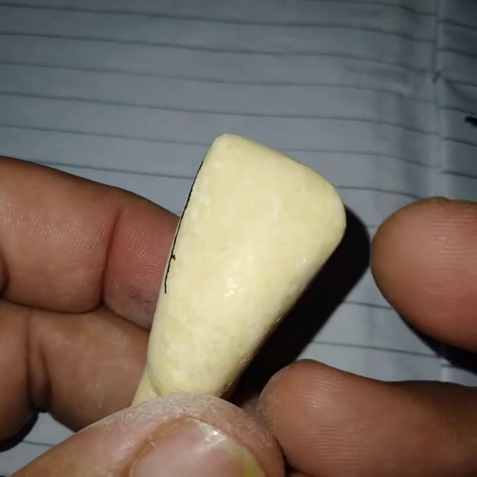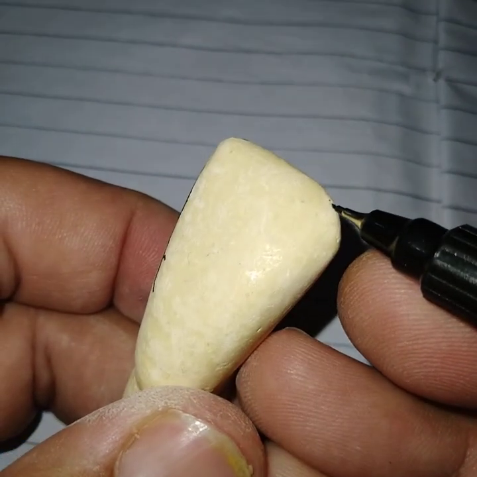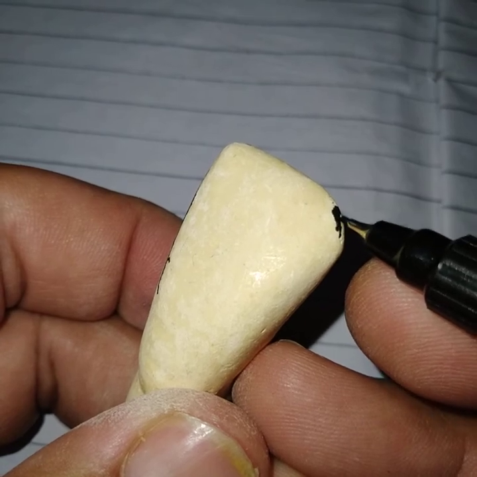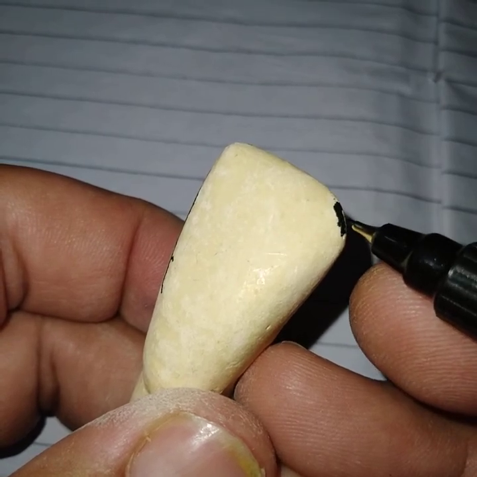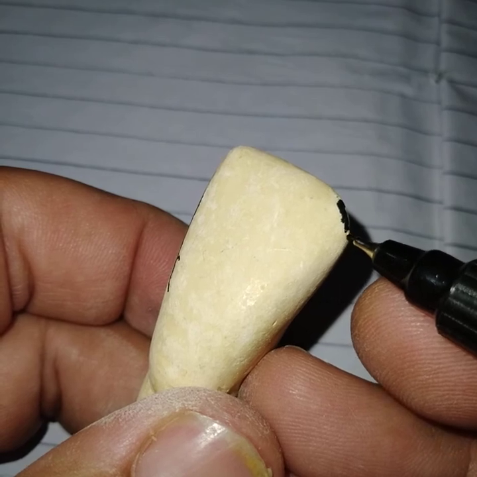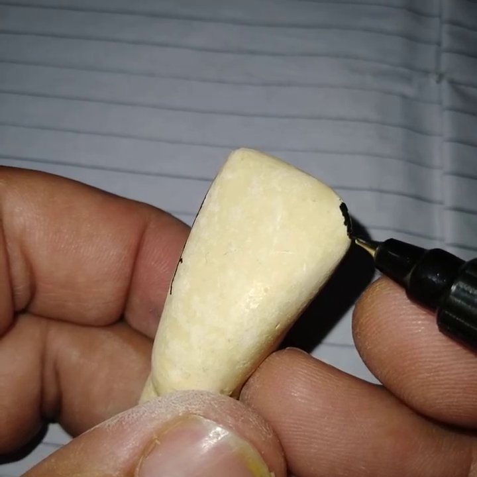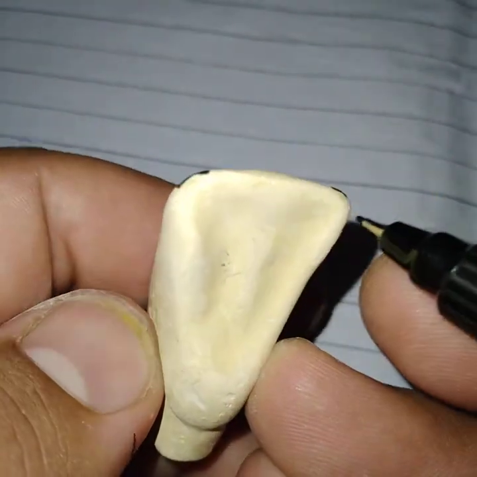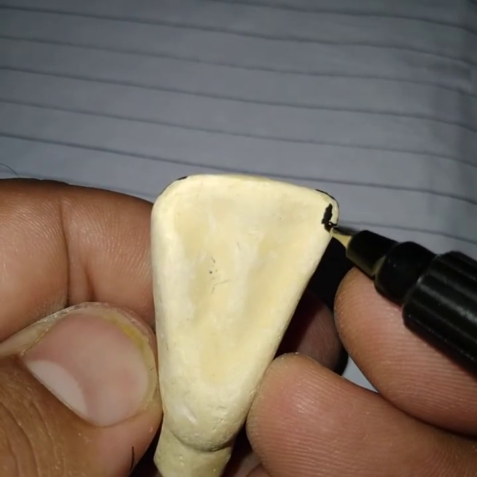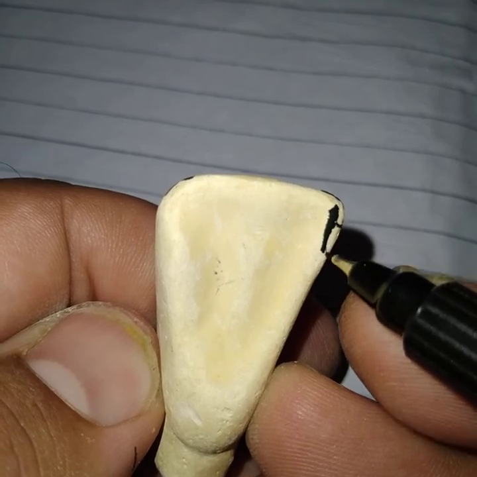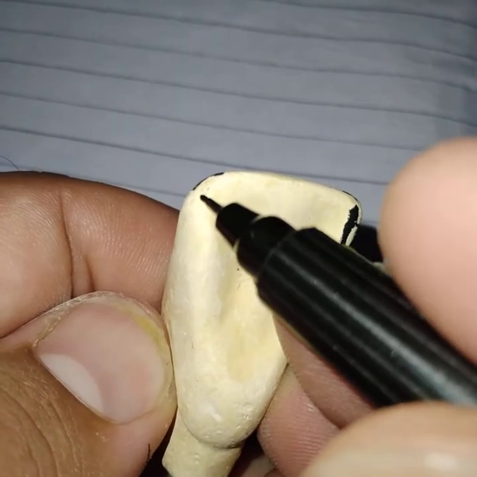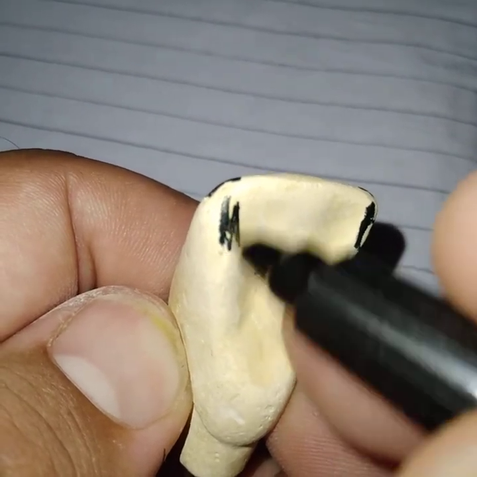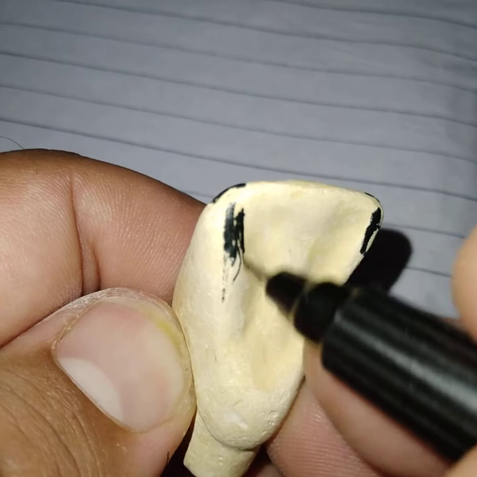Then disto-labio-incisal point angle. The distal, labial and incisal surface meet to form a disto-labio-incisal point angle. Then there is mesiolingo-incisal point angle and distolingo-incisal point angle. So 4 point angles on an anterior tooth.